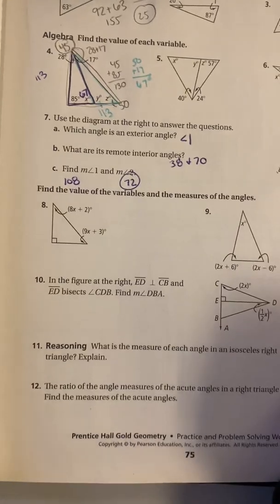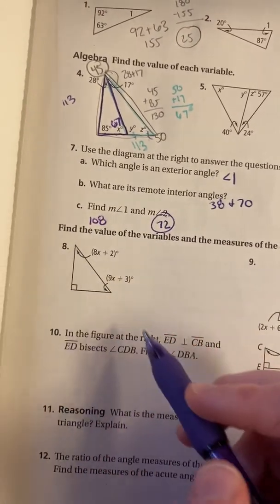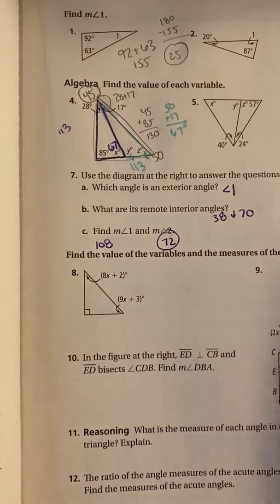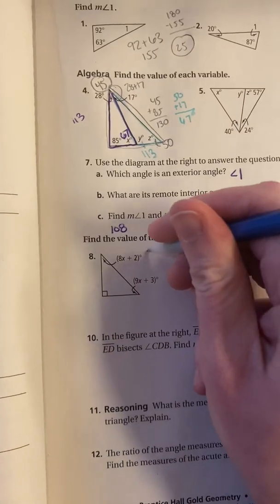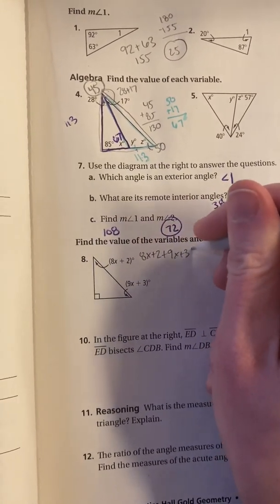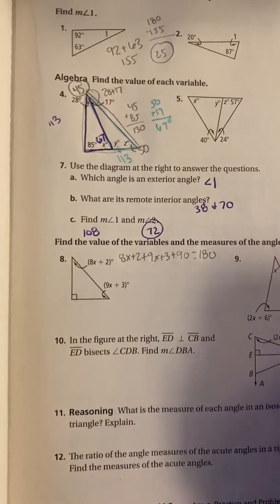Okay, find the value of the variables and the measure of the angles. So we still have to know the fact that the inside of any triangle adds to be 180 degrees. So I would have 8x plus 2 plus 9x plus 3 plus 90 equals 180. And I'm going to combine my terms.